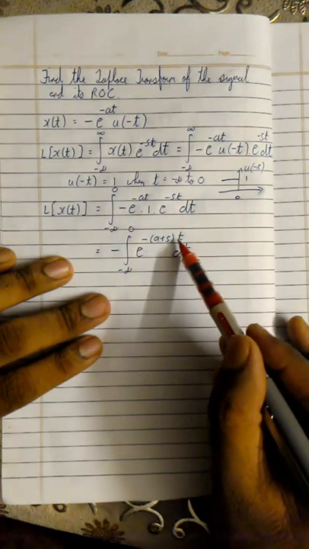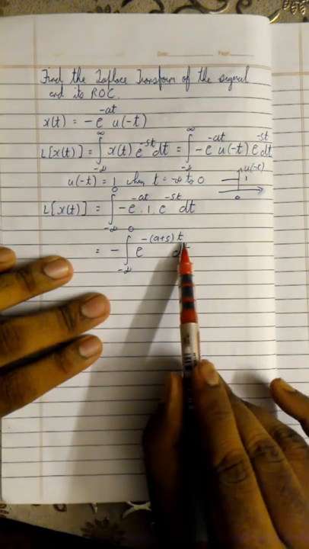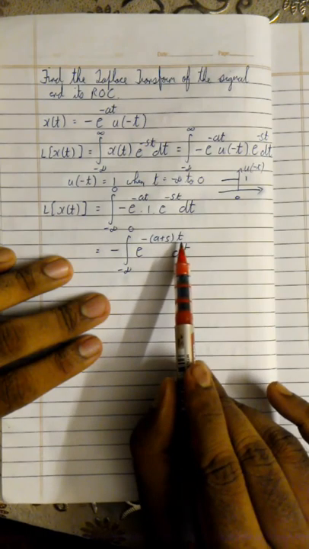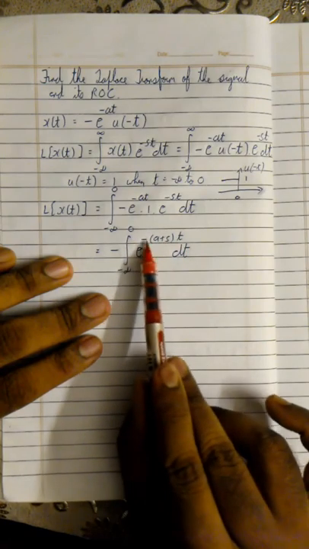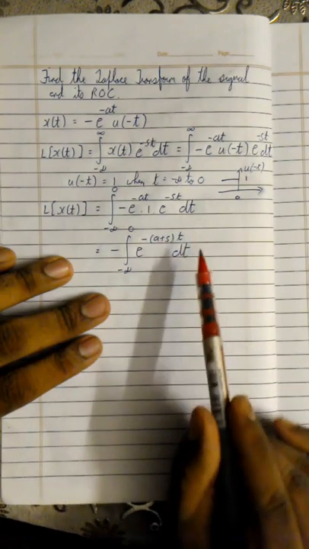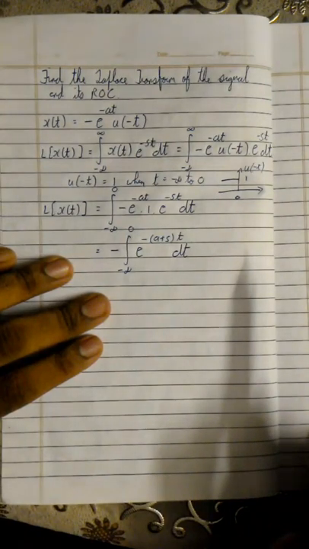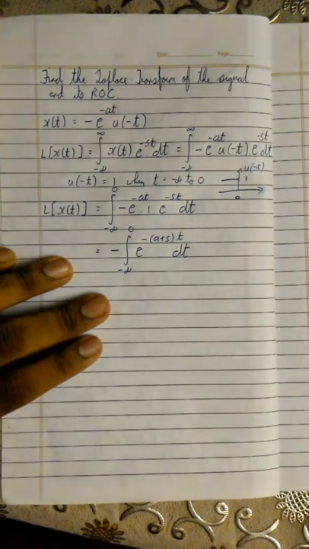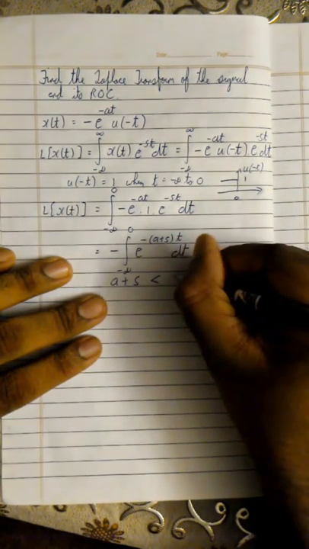So that means this power that you see here is actually a positive value, because this minus sign and this t is also a negative value. So this negative value of t multiplied by this minus sign is actually a positive value. What you see here, this power of the exponential function, is a positive value. So if you want to find the value of ROC, then since this power is a positive value, this value a plus s must be a negative value. Yes, that means from this we can say that a plus s must be less than 0.